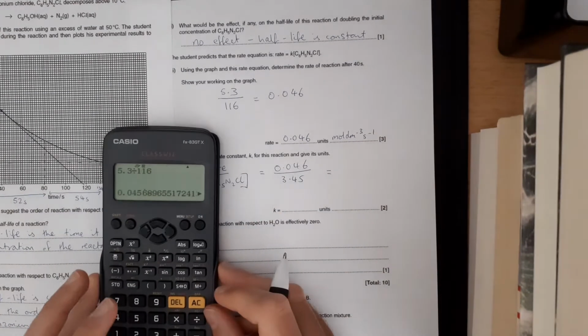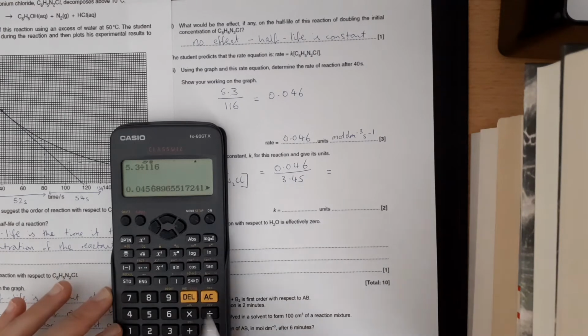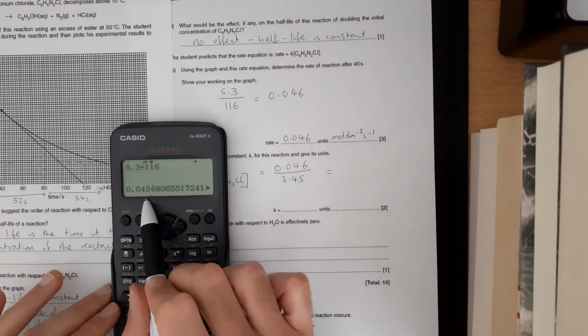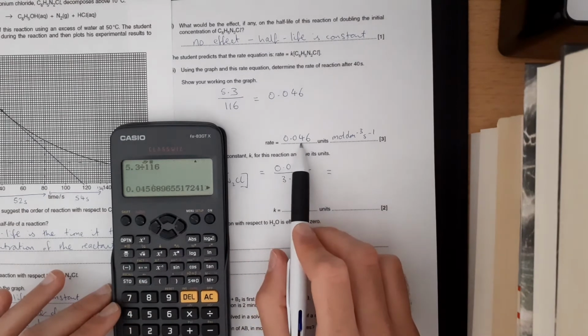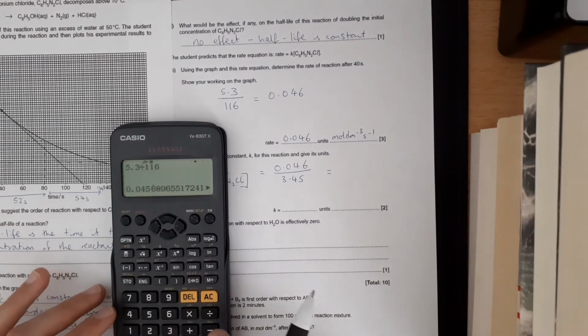So we go ahead and calculate that. I've still got my number on the calculator from before. Okay, so it's good practice: don't delete these numbers off if you can avoid it. So I'm going to use this whole number. I'm not going to use my rounded value that I've put here. I'm going to use the whole number that's on the calculator. It's always a good idea.